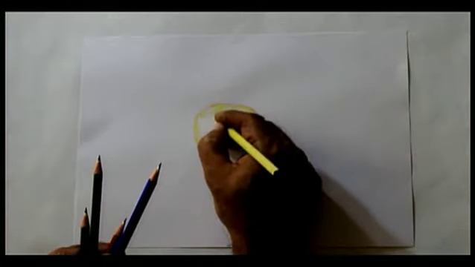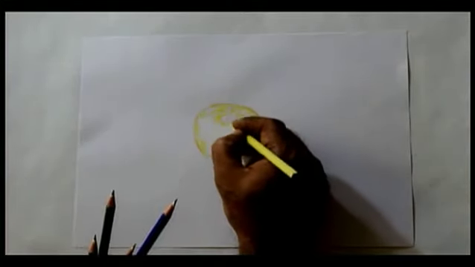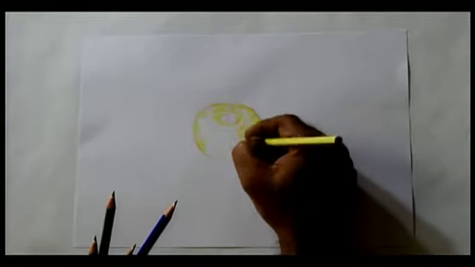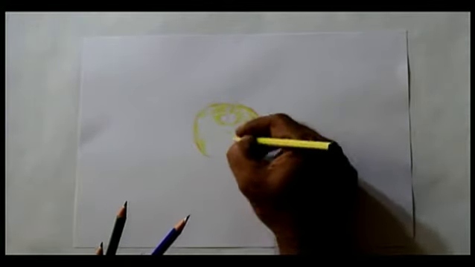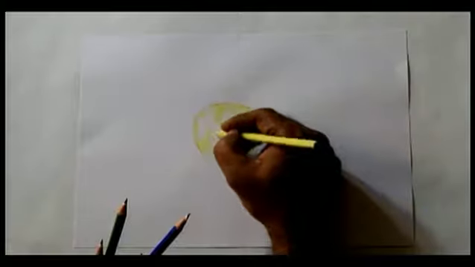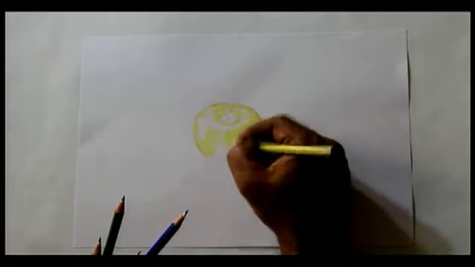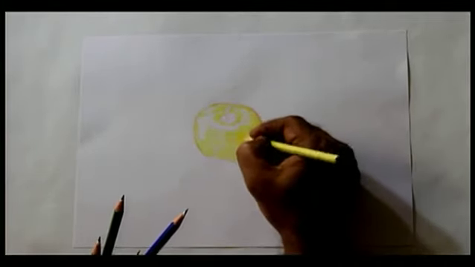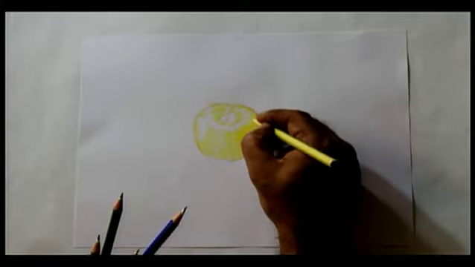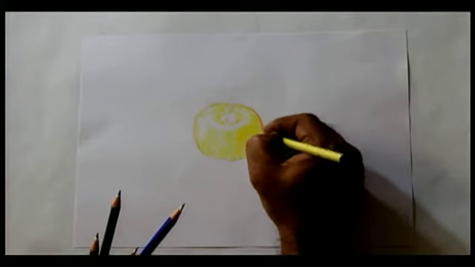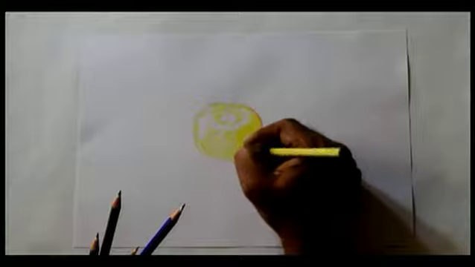Suggest light and dark areas with yellow. Now you can see where it needs to be lighter and where it must be darker.